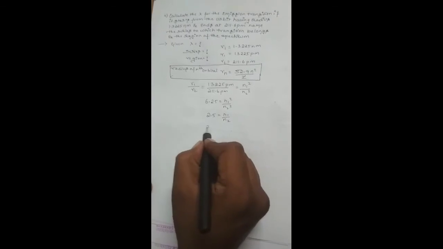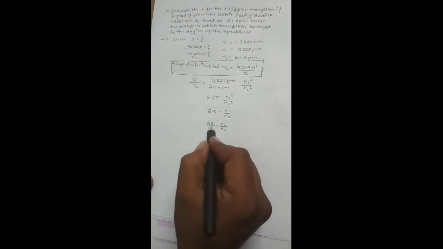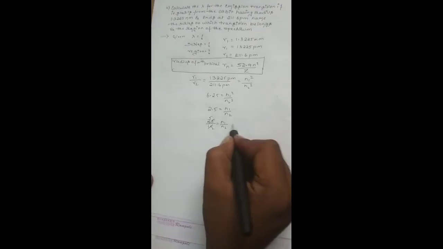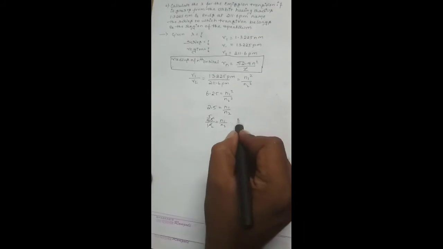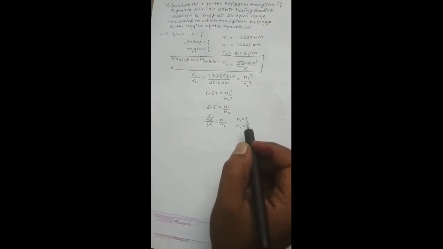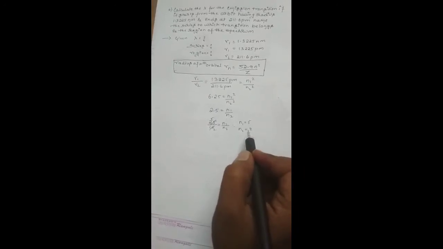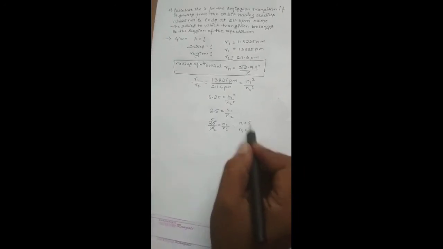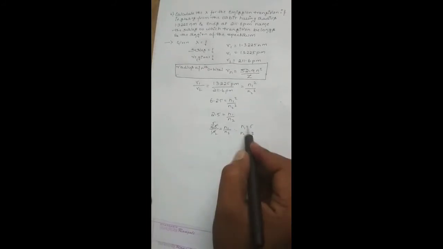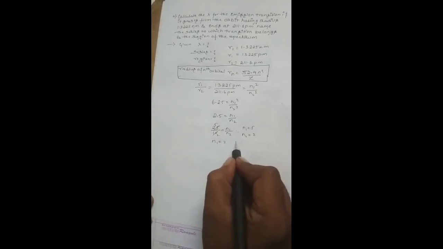2.5 means we can write this as 25 by 10 equals n1 by n2. We get the value n1 equals 5, n2 equals 2. While we know that every time the n1 value must be the lesser and n2 the higher, here we're getting it the opposite way. For that we'll change this: n1 is equal to 2, n2 is nothing but 5.